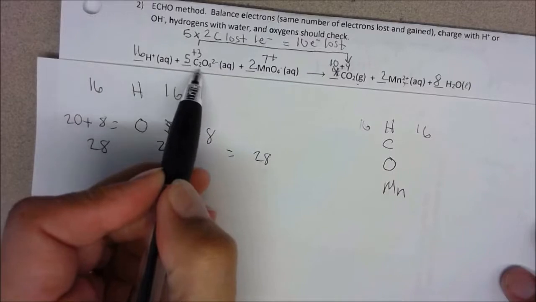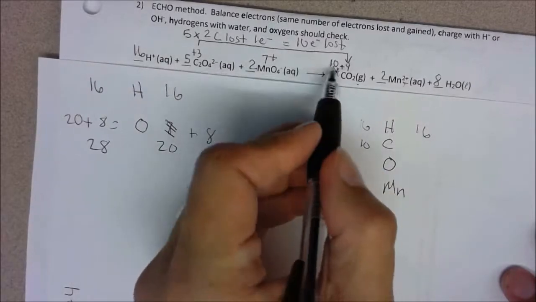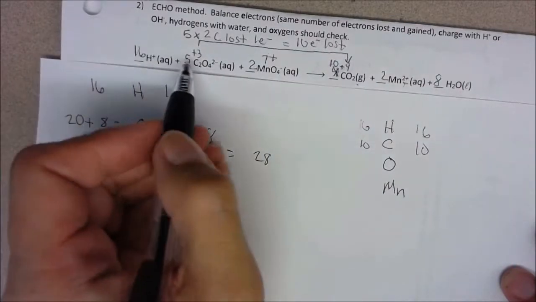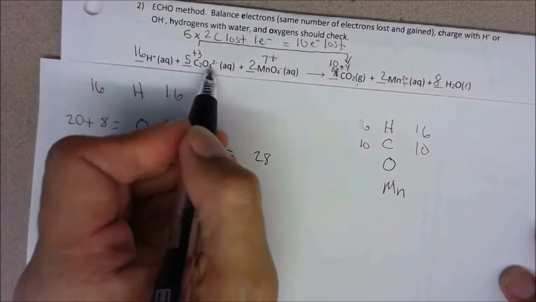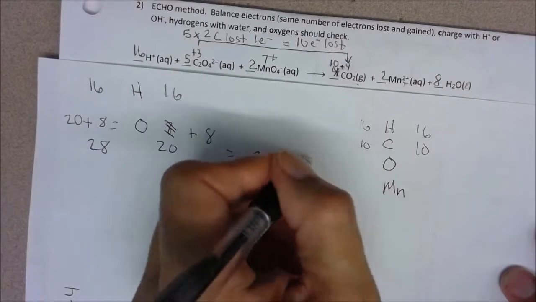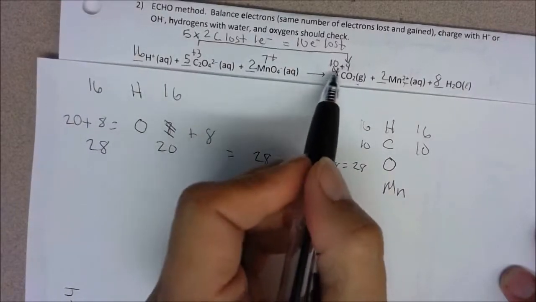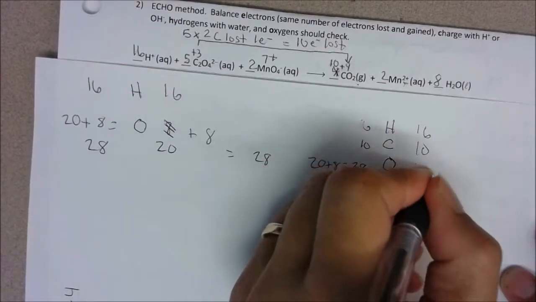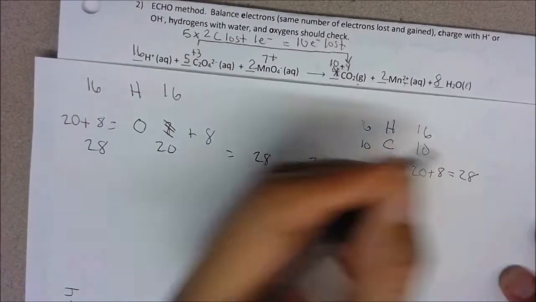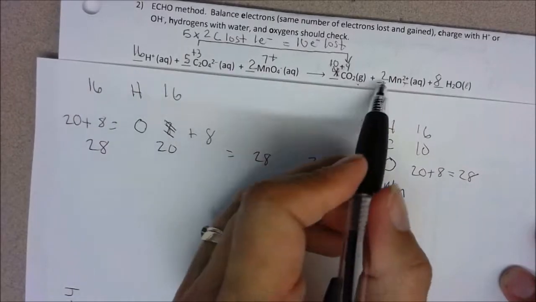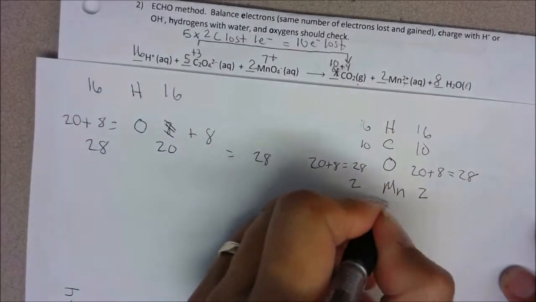Carbons, 5 times 2 is 10, 10 times 1 is 10. That's the other way I would have caught my error. Oxygens, we have 20 plus 8, and on the product side, we have 20 plus 8 equals 28. Manganese, 2 and 2.